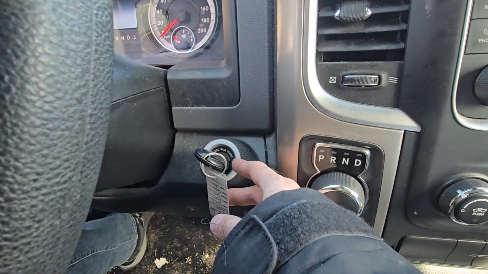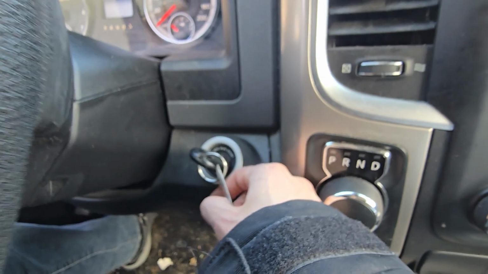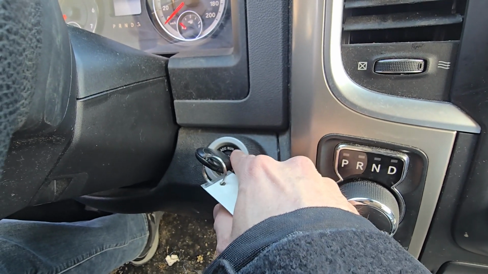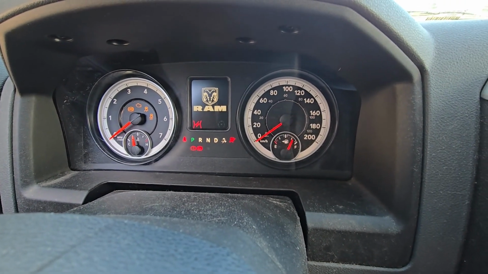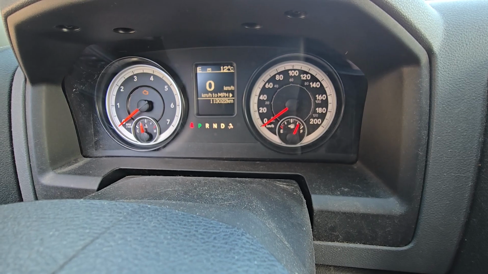Okay, now for this to work, the vehicle has to be turned off, and then what you will do, you will insert the key into the ignition lock and you will turn the key twice to the right, to the wrong position, but do not start the vehicle. And once you do that, all the lights on the dashboard and instrument cluster will come on.